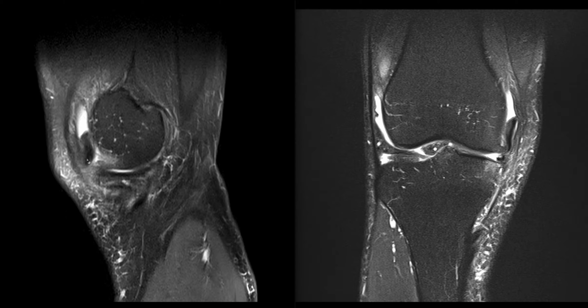Here we can identify it on the sagittals. You can usually confirm a displaced flap by identifying it in both planes, but the fragments that are displaced into the medial or lateral recesses are usually much easier to identify on the coronal plane.